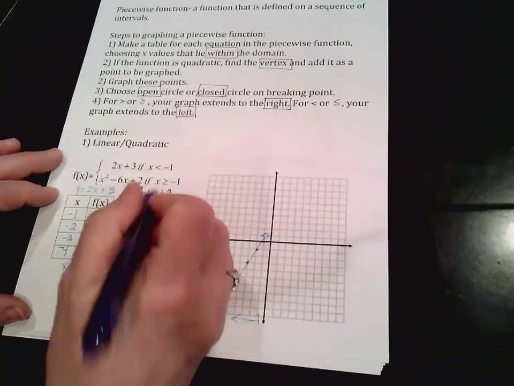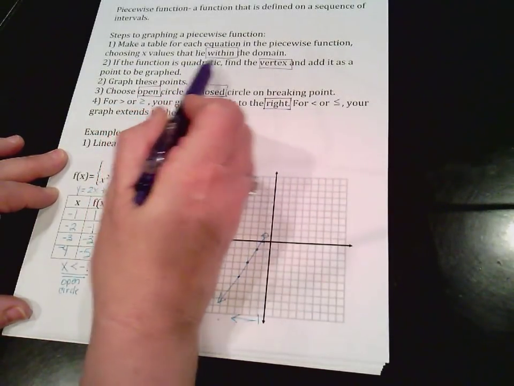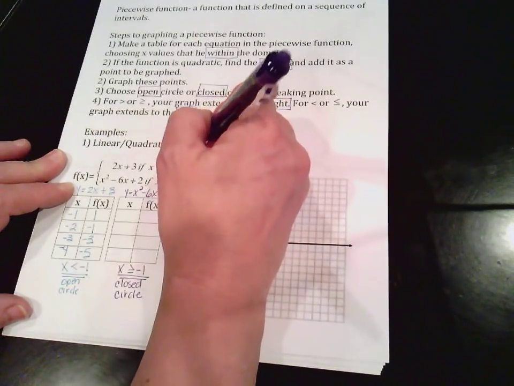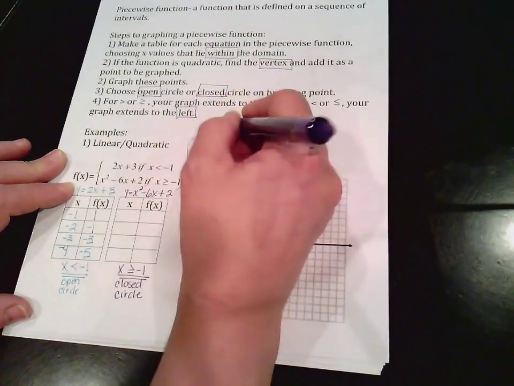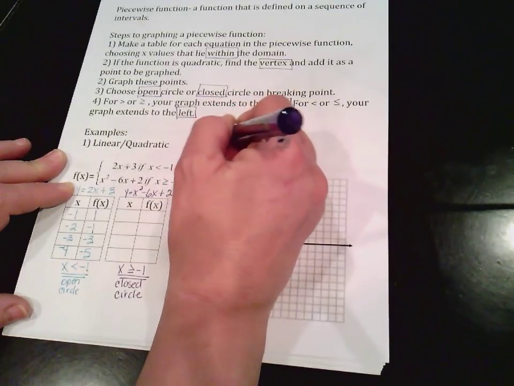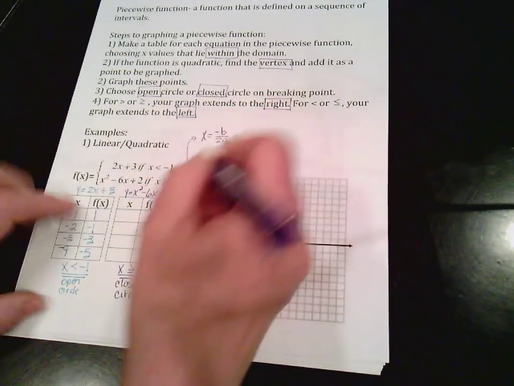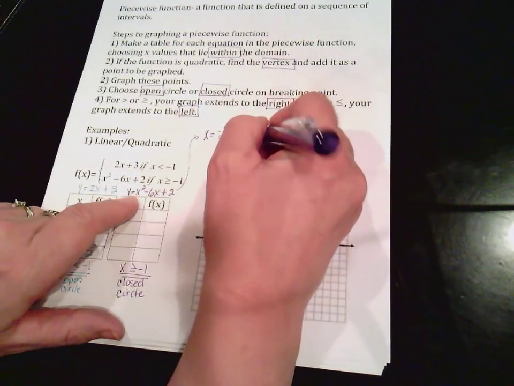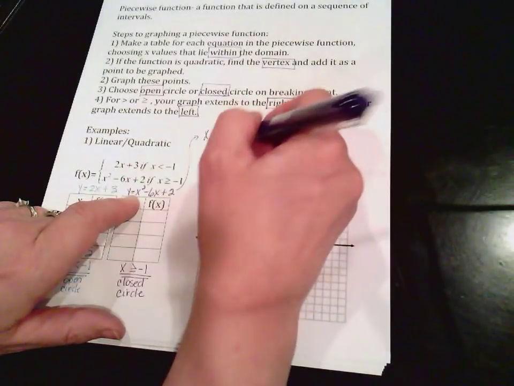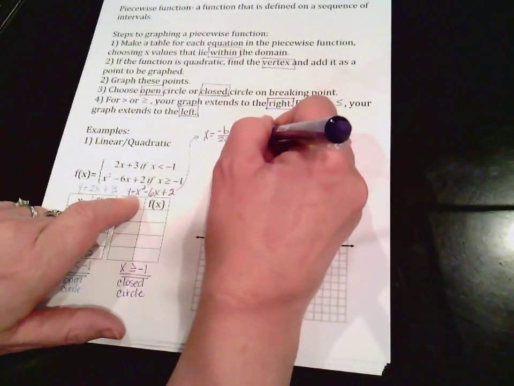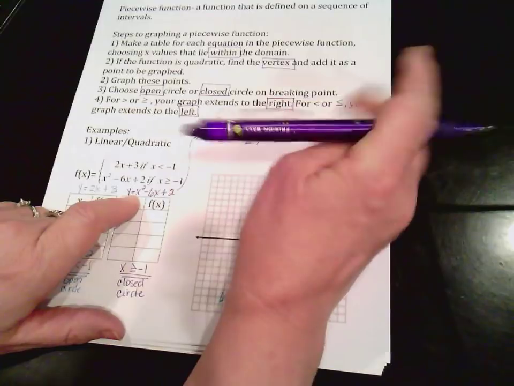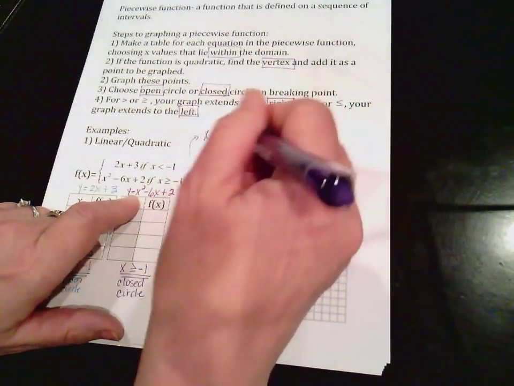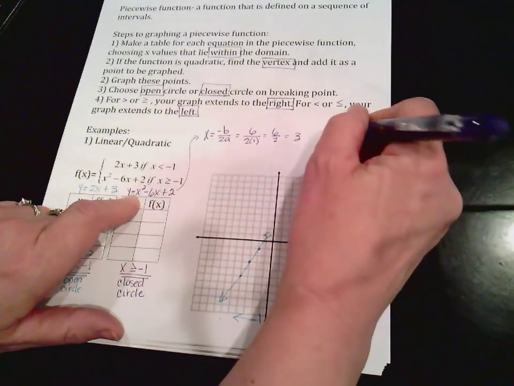Since it's quadratic, remember if we have a quadratic, we have to find the vertex. This is in standard form. So to find the x of my vertex when it's in standard form, I take -b, or the opposite of b, over 2 times a. My b term is -6. The opposite of -6 is +6. My a term is 1. There's a 1 in front of the x squared, so that's 2 times 1. That gives me 6 over 2, or 6 divided by 2 is 3. So the x of my vertex is 3.